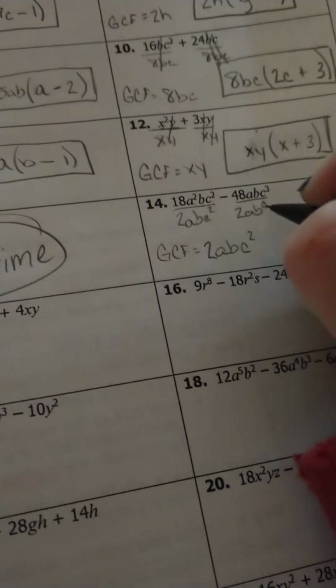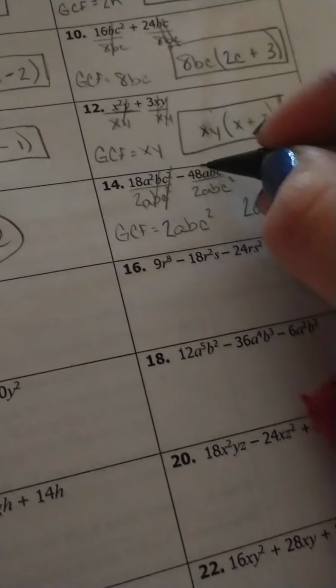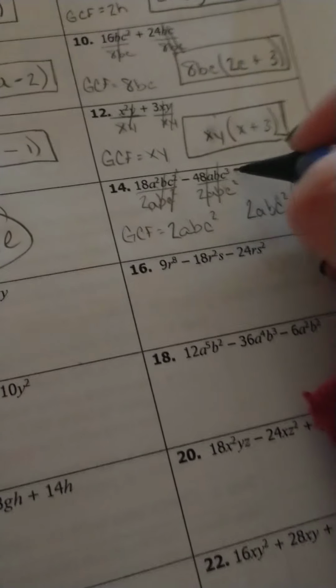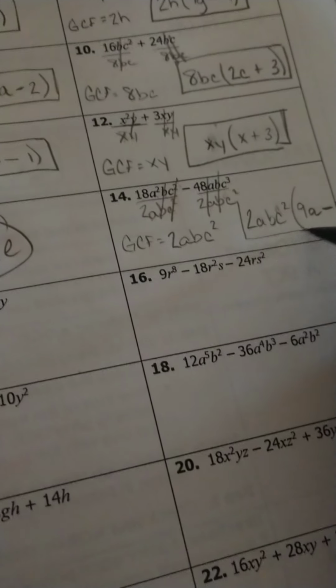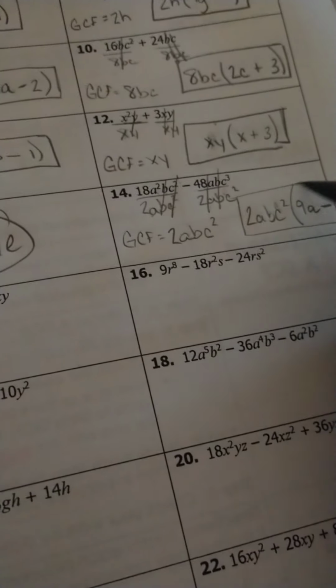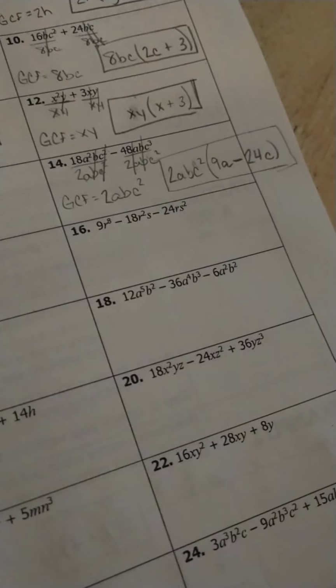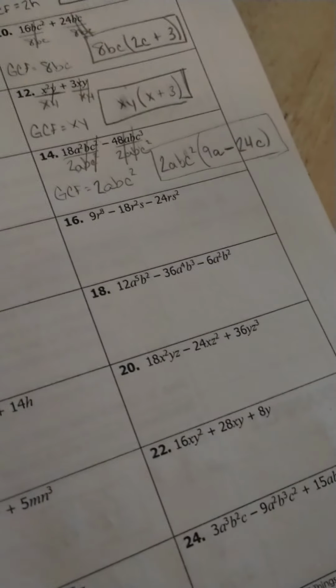18 divided by 2, 9. A squared over a is a. B over b, those cancel. C squared over c squared, those cancel. Minus 2 divided by 2, 48 divided by 2 is 24. A over a cancels. B over b cancels. C cubed over c squared is just c. So I have 2abc squared times the quantity 9a minus 24c. Oh, hello, you couldn't see that, could you? There we go. And then I'll pick up this with the second half later.